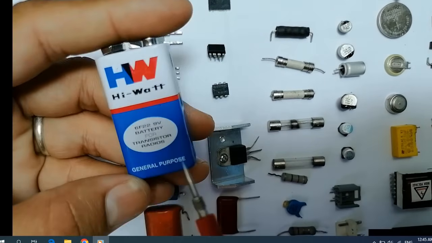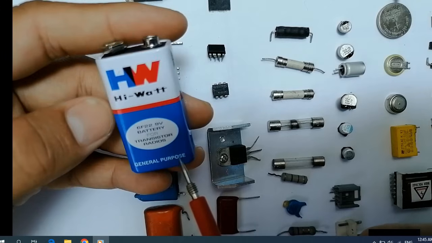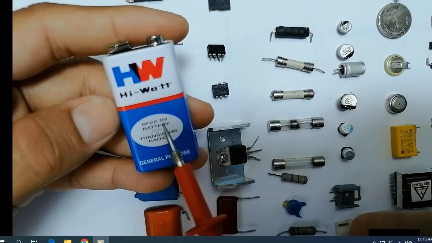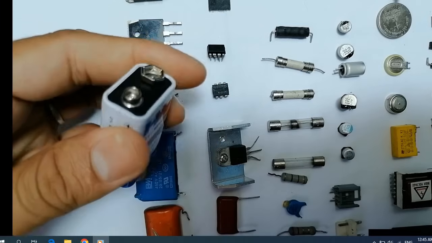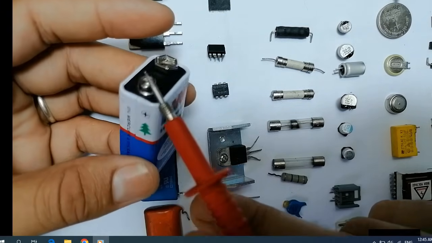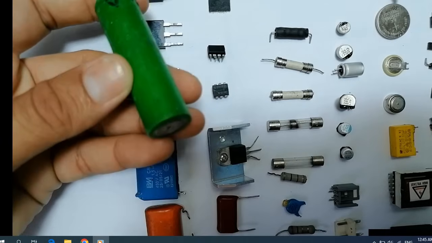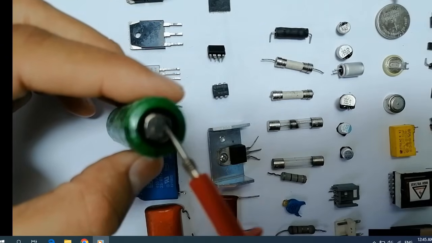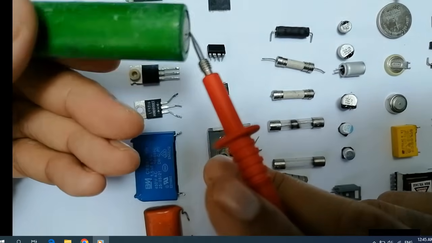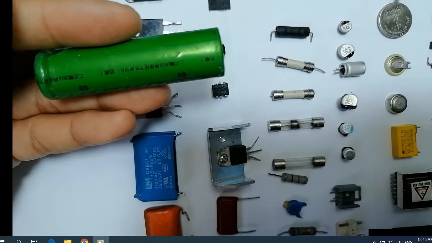Next we have batteries. Basically, as you can see here, there are many types of batteries. For example, this is a 9-volt battery. The battery is like the capacitor, it has 2 terminals, a positive terminal and a negative terminal. There are many types of batteries. For example, here we have another battery, with plus and minus. Basically, we'll find this battery in a laptop battery. It contains many cells like this.